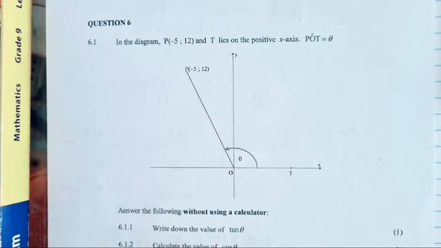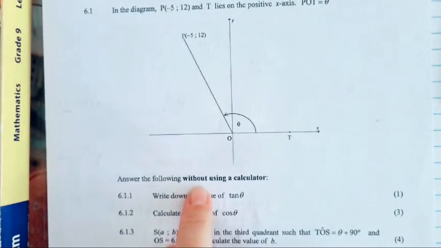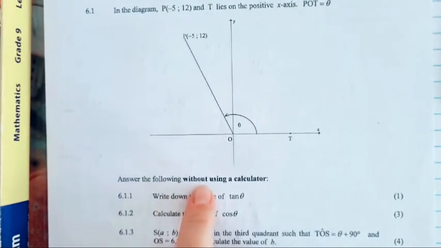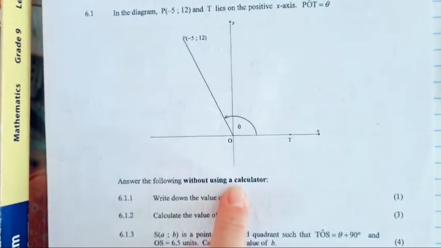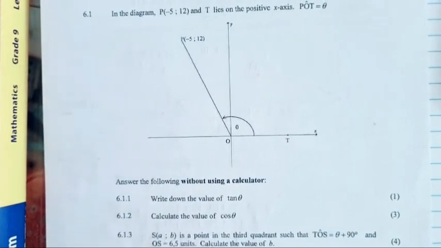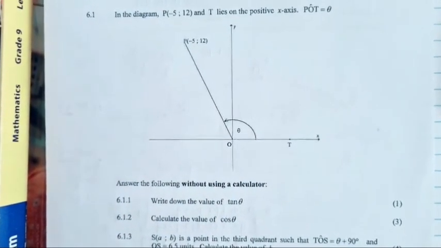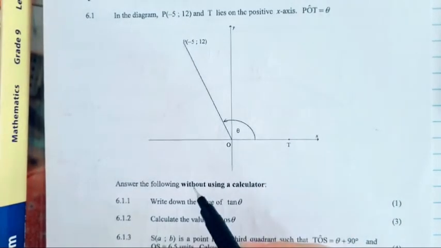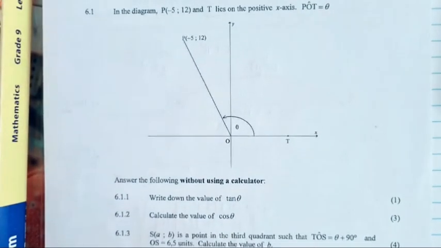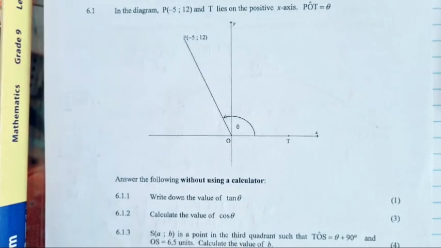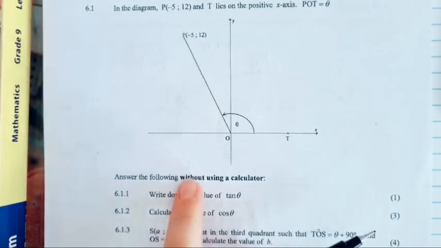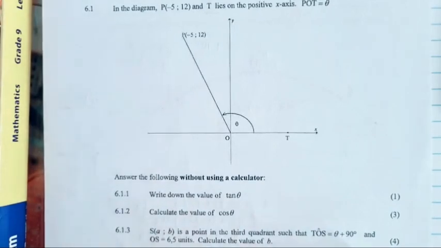All right, so 6.1.1. Now, important, answer the following without using a calculator. So guys, at no point here are we using a calculator. This is core maths. All right, so answer the following without using a calculator. That is important. It's going to be fine. Okay. They're asking us to write down the value of tan theta.